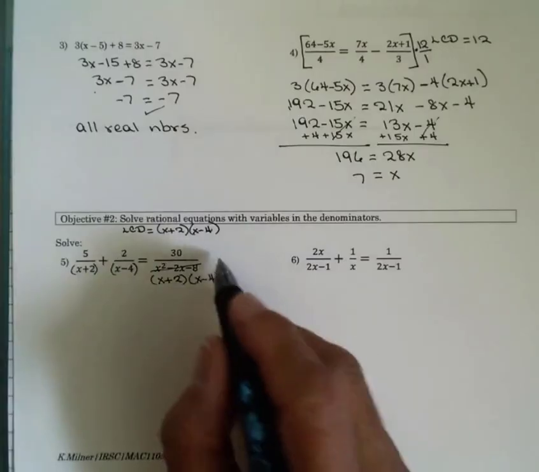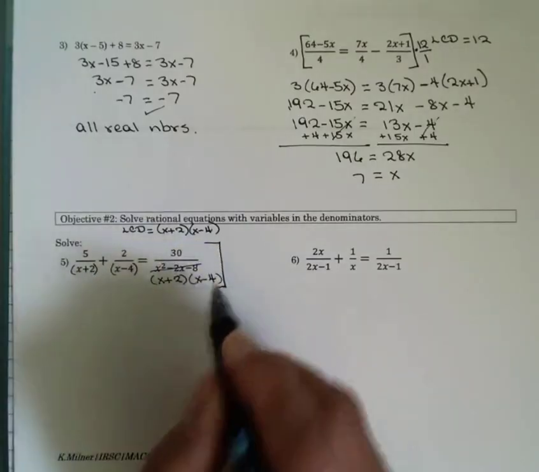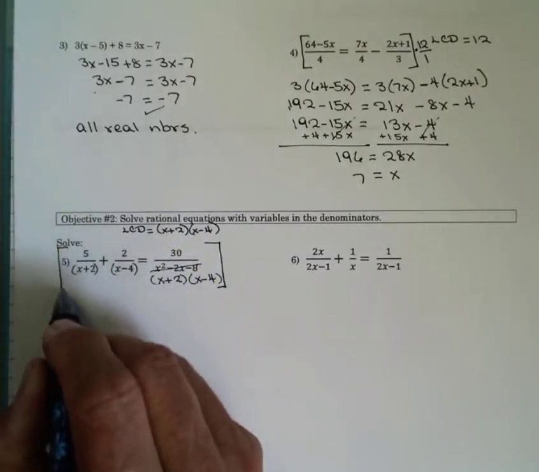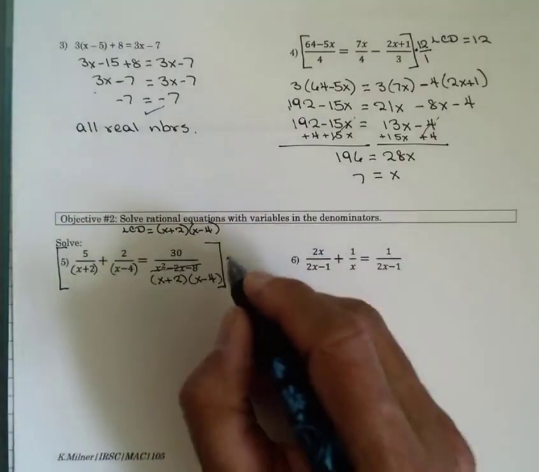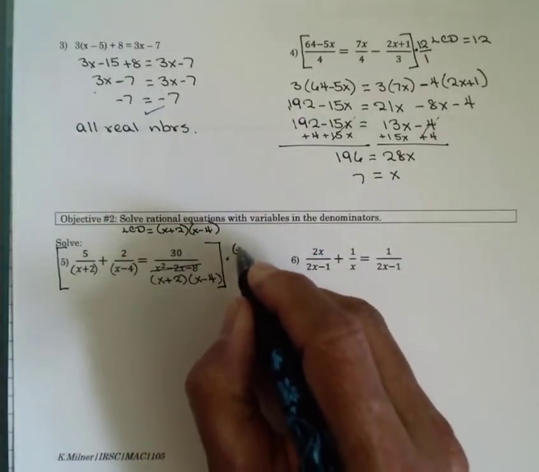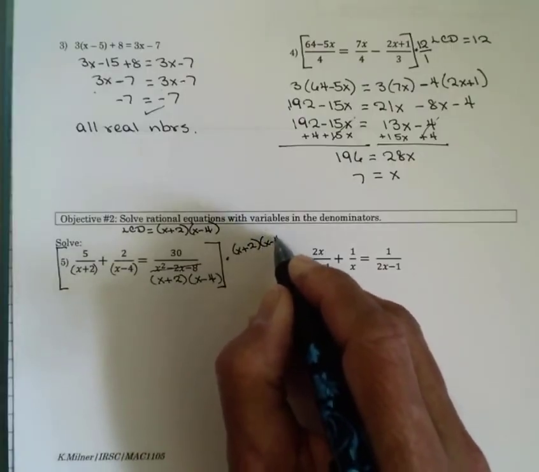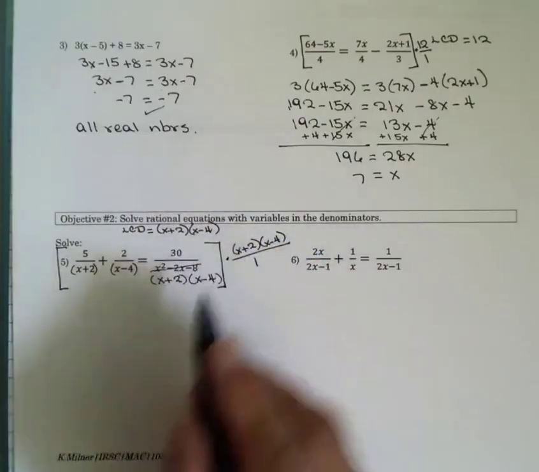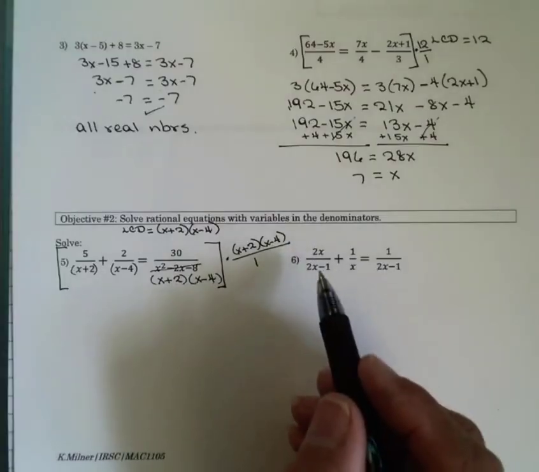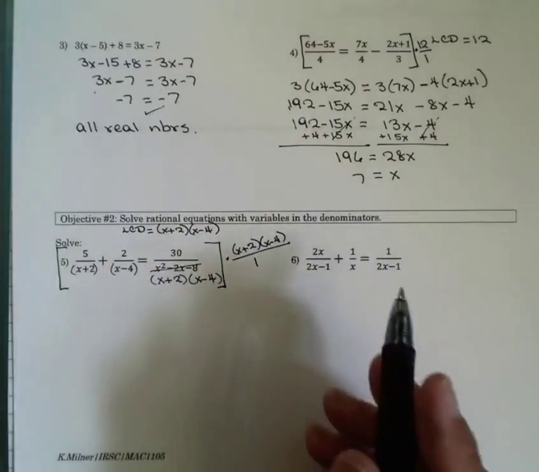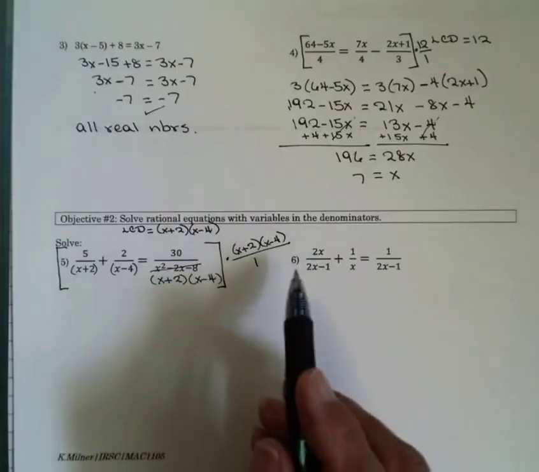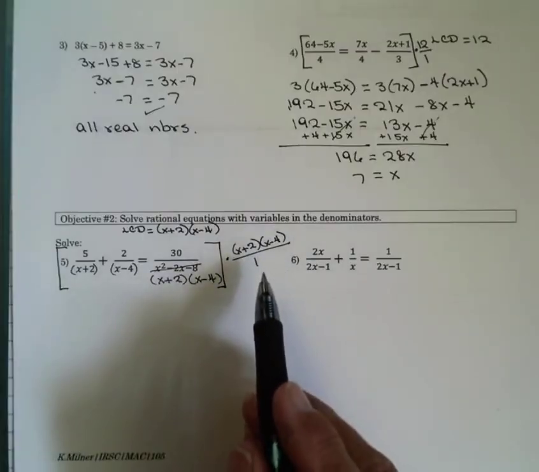All right, so now I want to multiply every term in this equation times that least common denominator. So I'm going to multiply it times x plus 2 times x minus 4, and I'll put it over the number 1, because remember, my goal here is to cross-reduce first, and then whatever's left over, I'll multiply times the numerator.